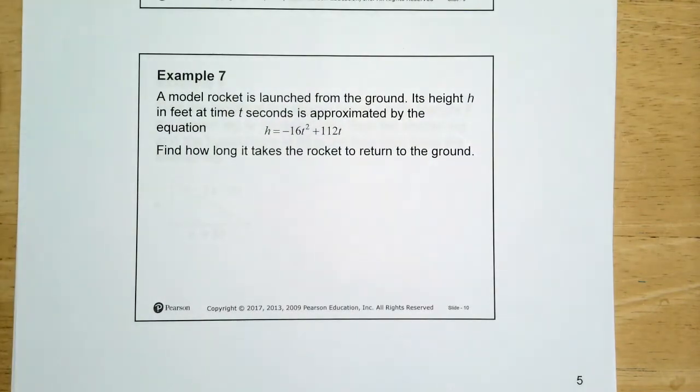All right, example 7. A model rocket is launched from the ground. Its height h in feet at time t seconds is approximated by the equation h equals -16t squared plus 112t. So t is time in seconds, h is height. If I know how many seconds this rocket was in the air, I can figure out its height, right?